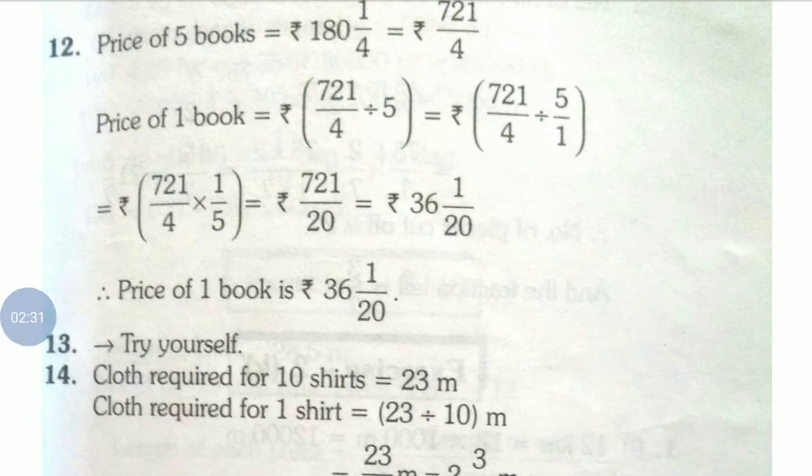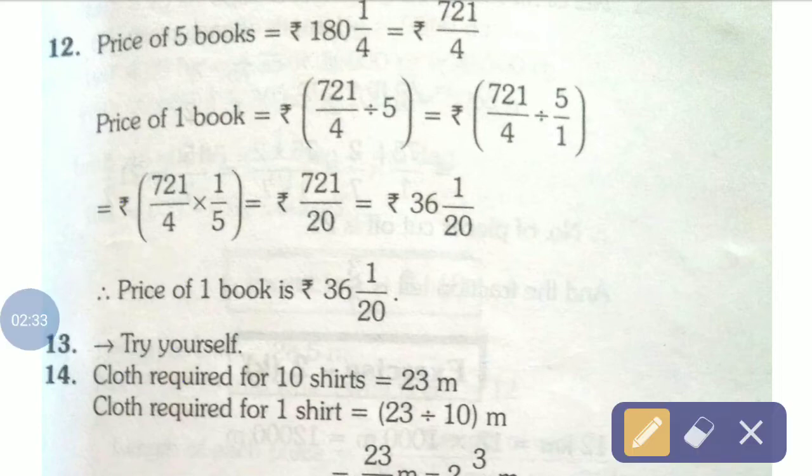So how will we solve it? The price of 5 books is given as rupees 180 and 1/4. So it is a mixed fraction. First of all, convert it into an improper fraction. That is 4 multiplied by 180 plus 1. You will have 721 upon 4. So the price of 5 books is rupees 721 upon 4.